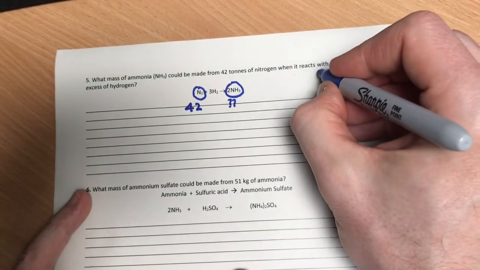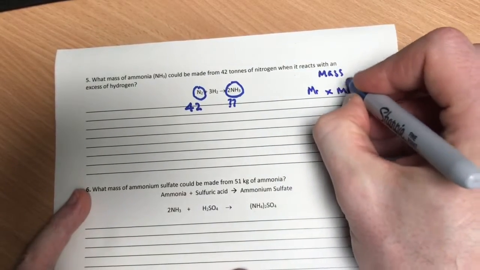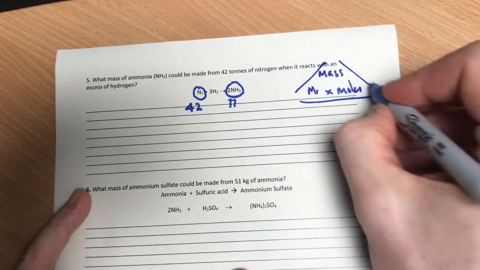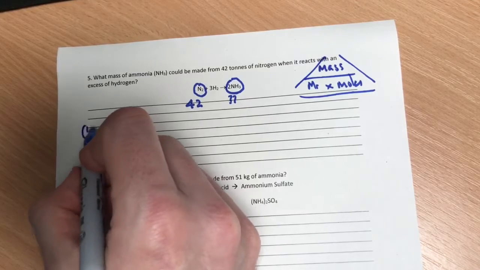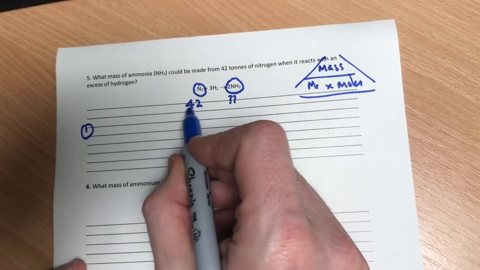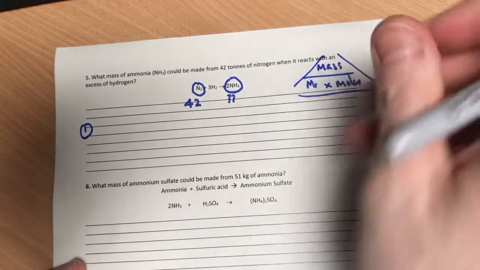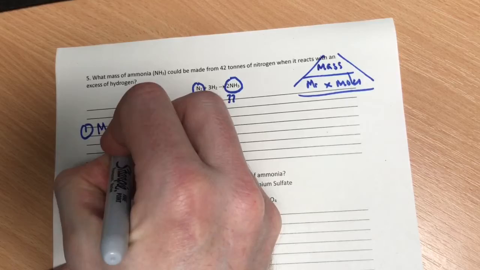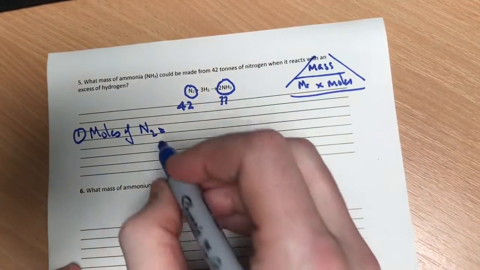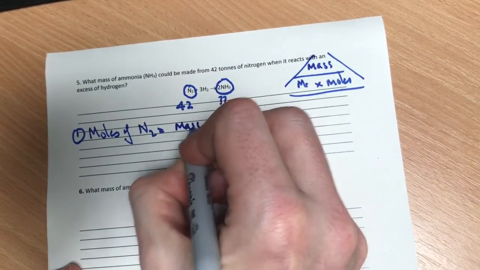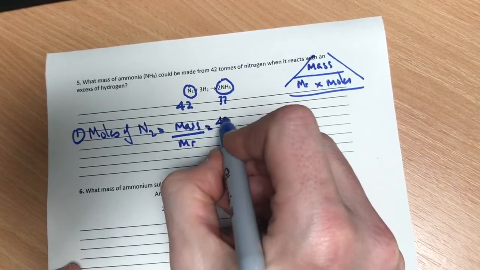To help with this question, I'm going to need to use my triangle, which is mass over Mr and moles. And my first job in this process is to convert this mass into moles. I want to work in moles. So to find the moles is mass divided by Mr. So the first job is moles of nitrogen, N2, and the moles of nitrogen are going to equal the mass divided by the Mr. So the mass from the question is 42.